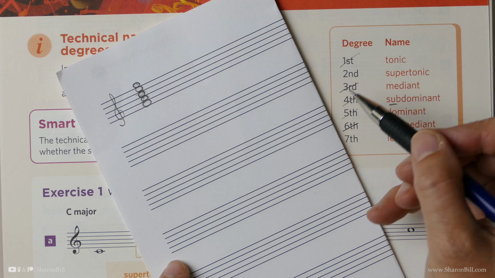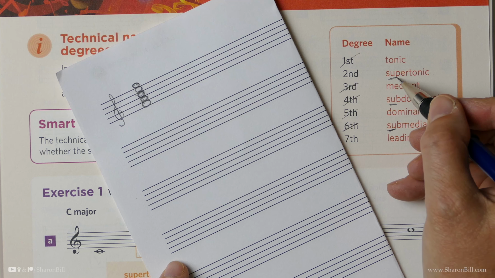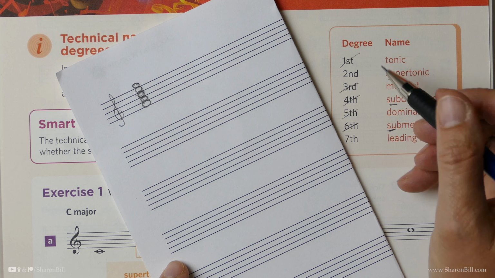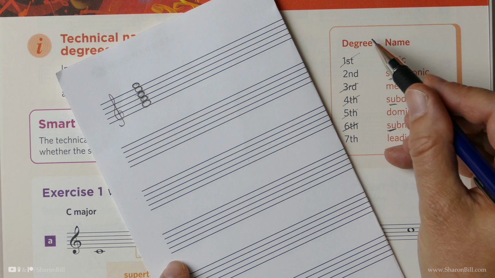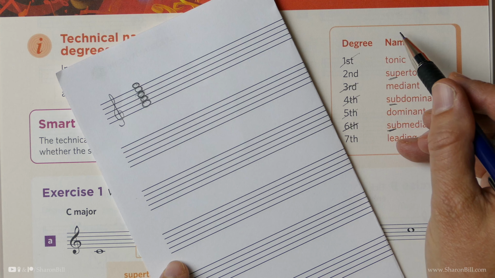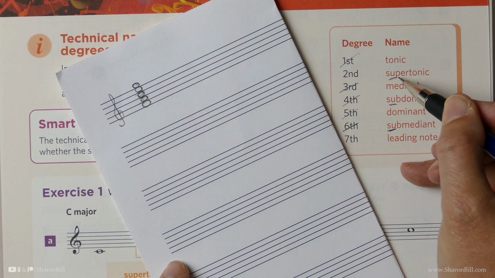And then the supertonic, so super means above. Like if you go to the opera, you have super titles where you have translation in words of the opera above the stage. Sub is lower, like a subway underneath. Super is above.